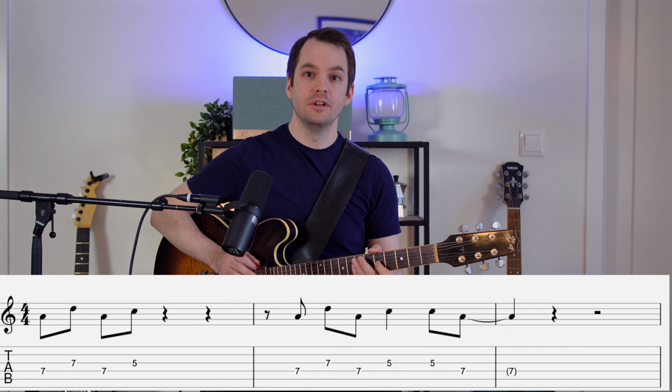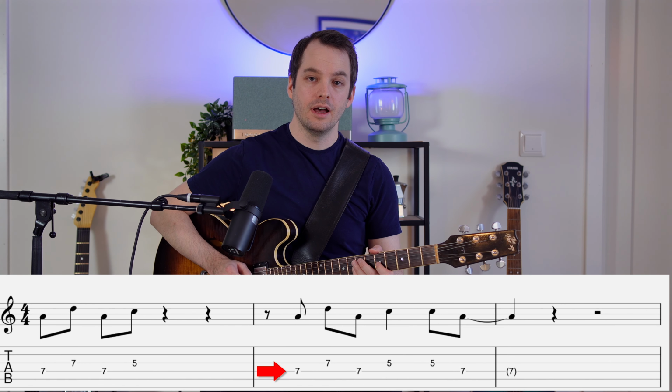In level 2 I used rhythmic displacement to move the lick to the second 8th note of the bar. I also repeated the last note and added a note at the end.